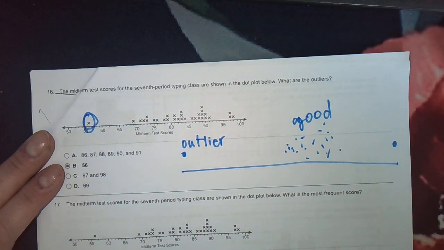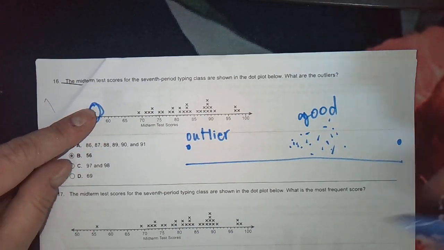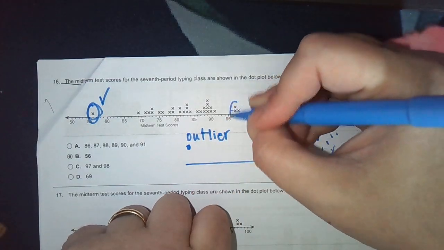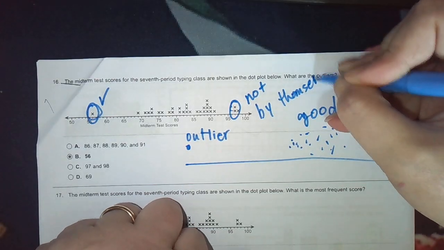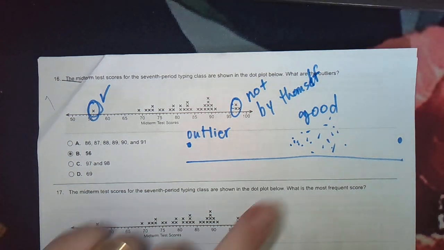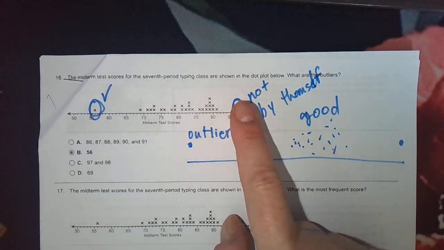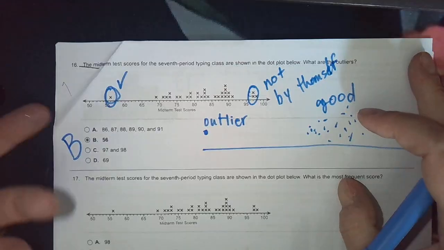I just sneezed. Okay, so this 56, it's all by itself, way on the left. So it's definitely an outlier. These little X's over here, they're not by themselves, so it's not an outlier. Okay, so an outlier is when there's only one of it and it's super different from everything else. So that's why this 56 is an outlier, because all our X's are up here. Whereas over here on the right, these are not outliers because there's 3 of them similar. So B.